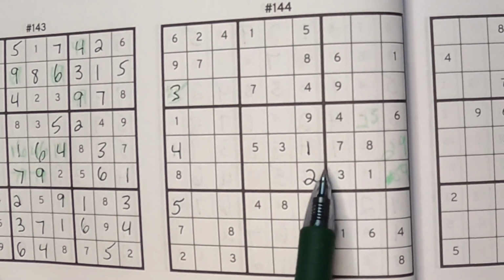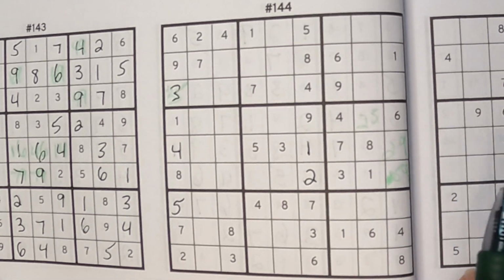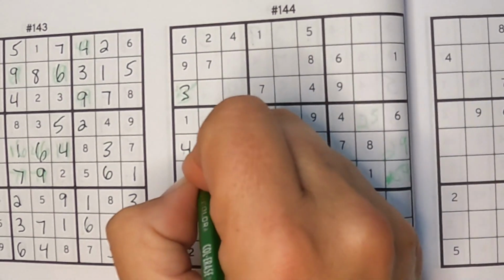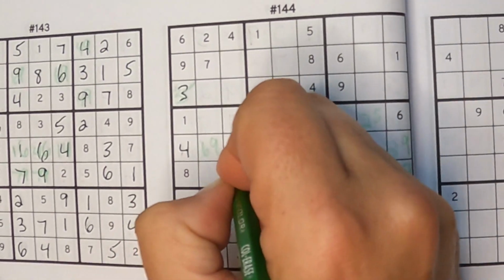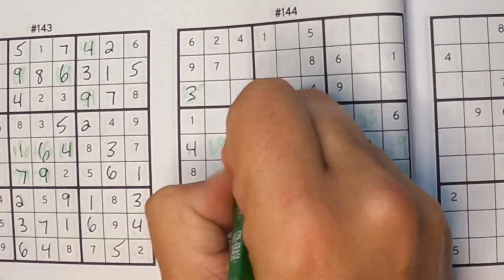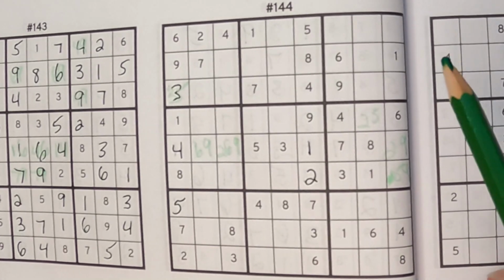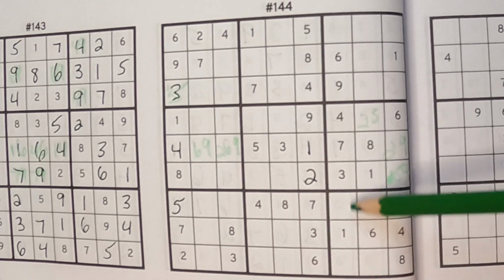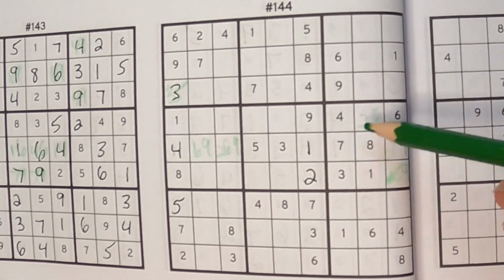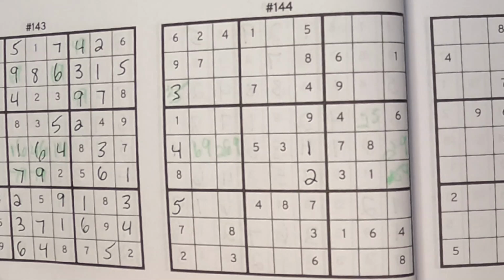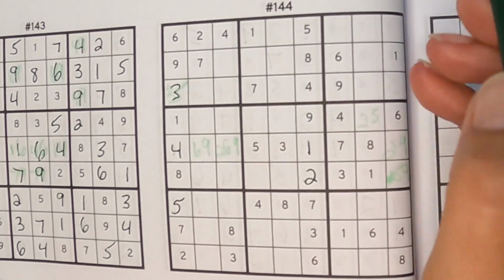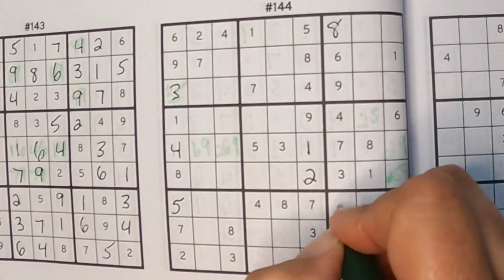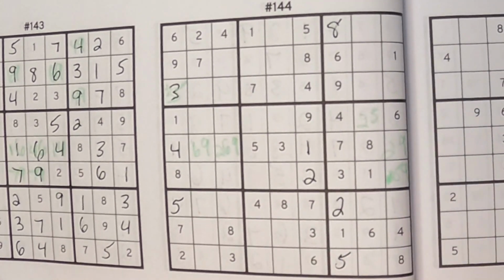For this row now, we're missing 2, 6, and 9. We've got a 2 here, so 6, 9, and no help here. 2, 6, 9. For this column, we're missing 2, 5, and 8. We've got 2 and 5 here, so this is our 8. 5 here, so 2, 5.